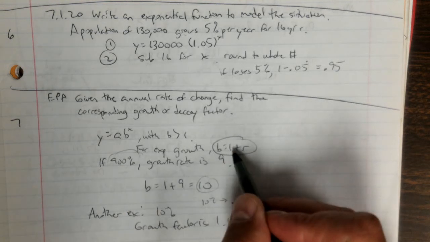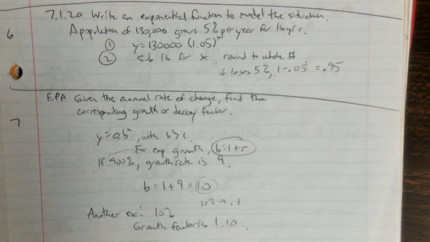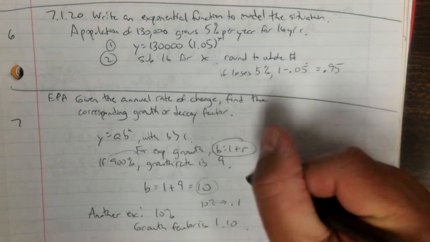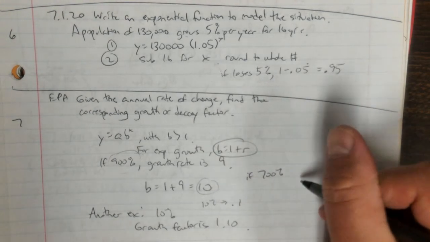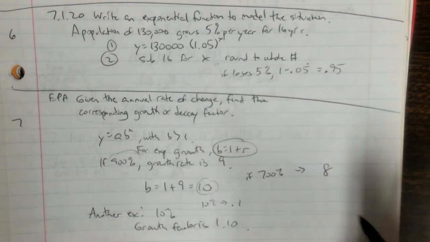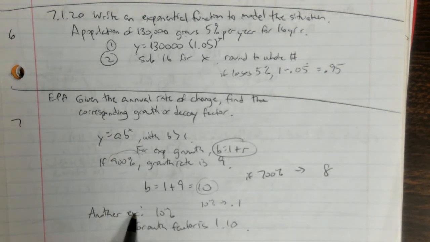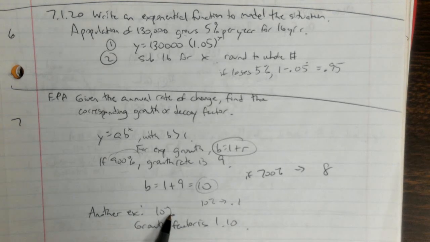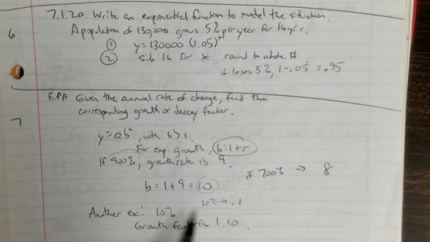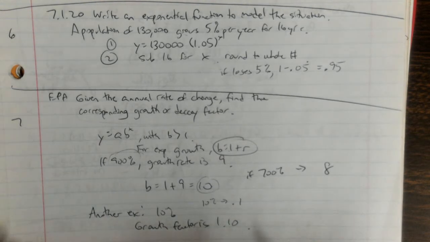And then you have to do 1 plus 9 and get 10. So if it's 700%, it would be 8 for your answer, and so forth. And so if you're growing just 10%, then you'd have to do 1 plus 0.1, so that's 1.10.